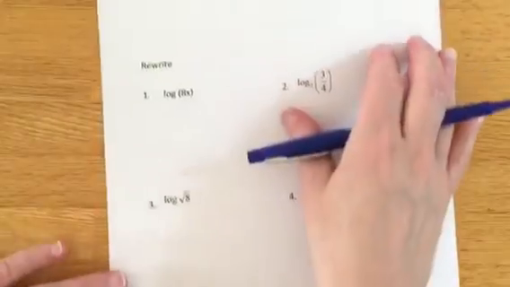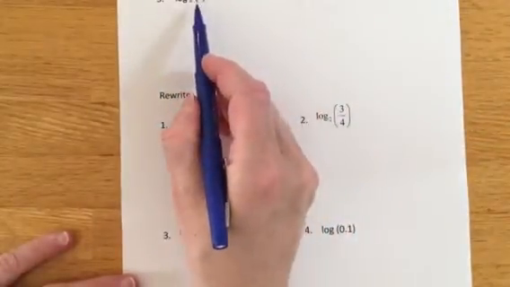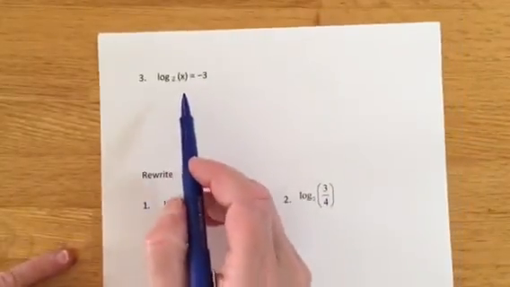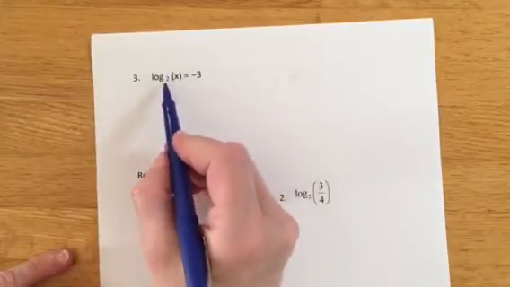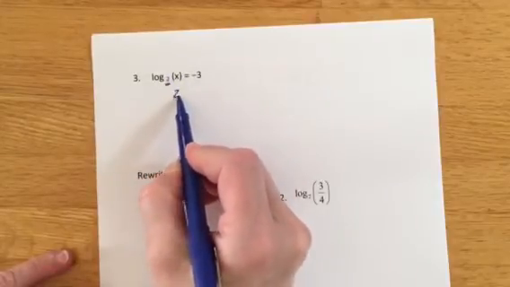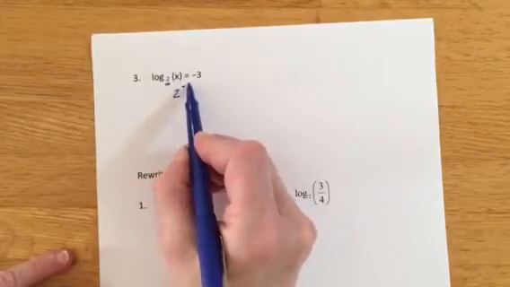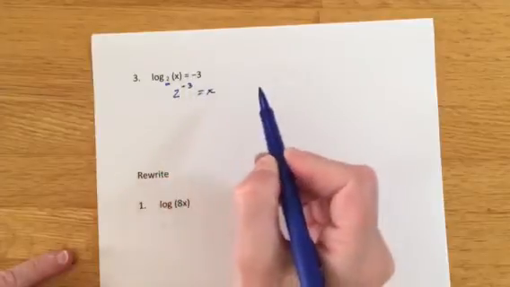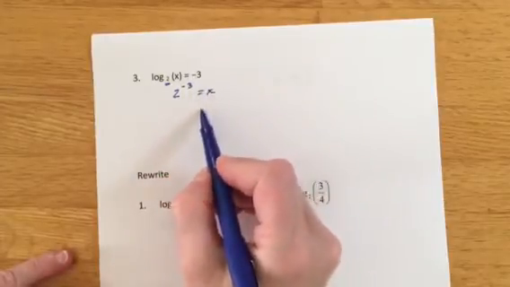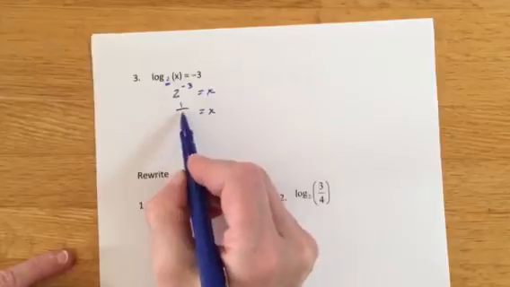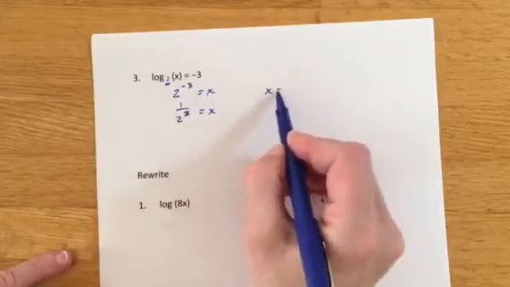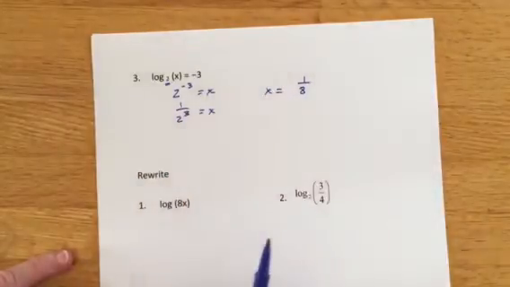All right, one more of these equations. Here the x is stuck inside the log, so we can use exponentials to get it out. The base is 2. So when I convert to exponentials, it's 2 to the negative 3 equals x, which is great because now x is by itself. X is done. 2 to the negative 3, remember, is 1 over 2 cubed, or x equals 1/8.